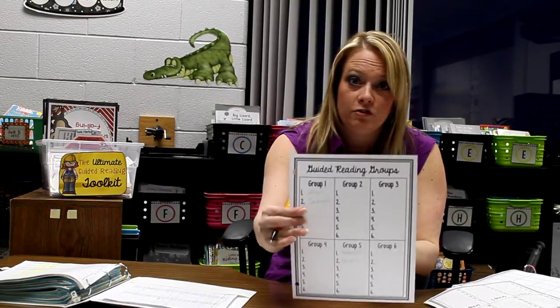Now each of those only have 2 students. Yes, it's usually more. It's nice to only have 2, but I'm probably going to have some that are going to have more, and then some that are going to have quite a bit less. Group number 2, so that was group 1 was D and E.